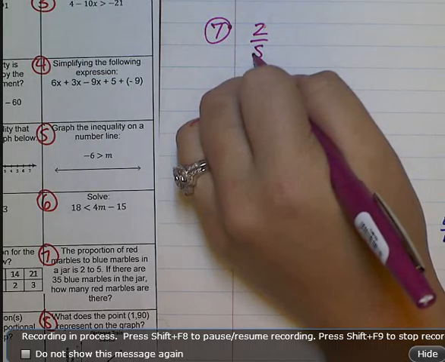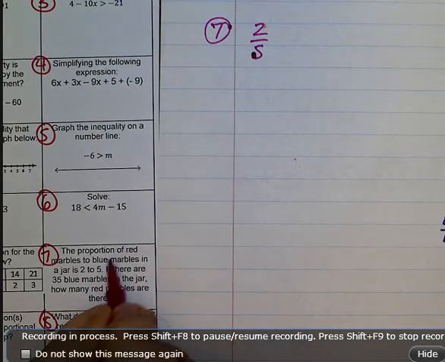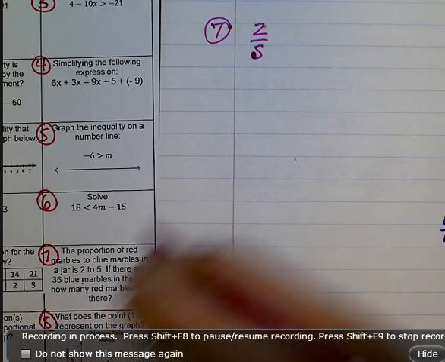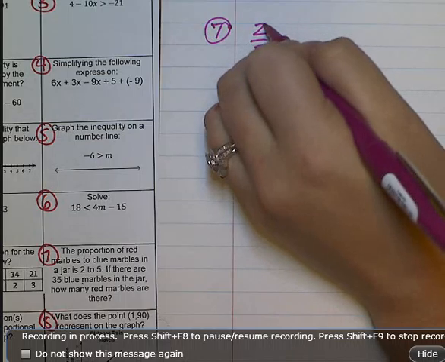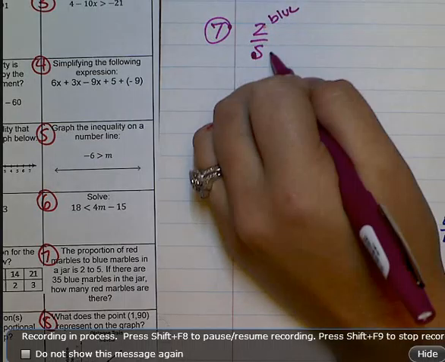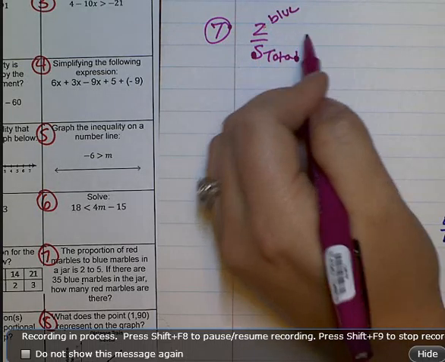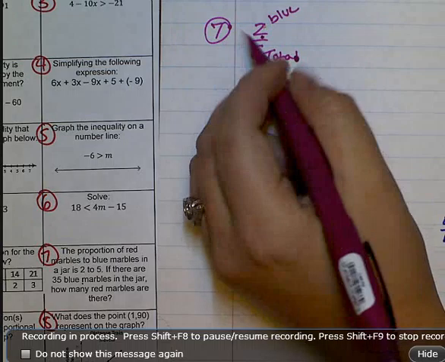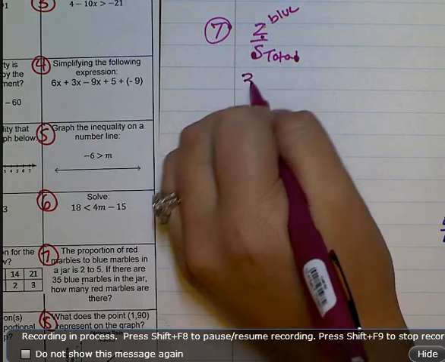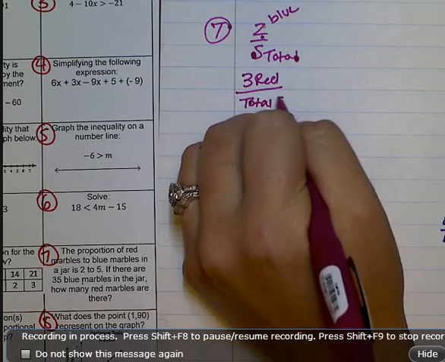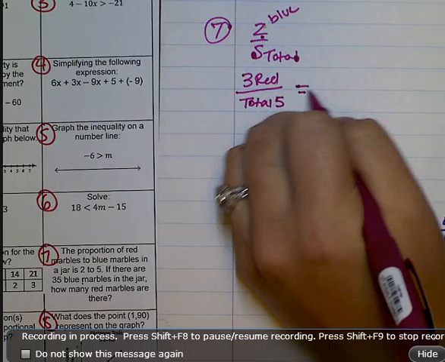So we're assuming that if they're not blue marbles, they are red marbles. Our proportion is already set up for 2 blue out of the total. If we're looking for the red, we need to find what's left. So if there's 2 blue, then there'd be 3 red. So 3 red marbles out of the total of 5.